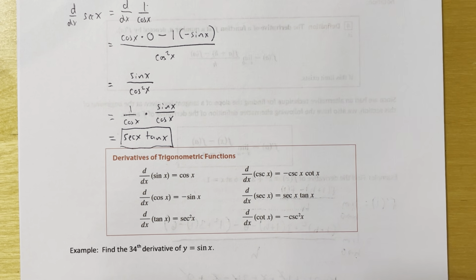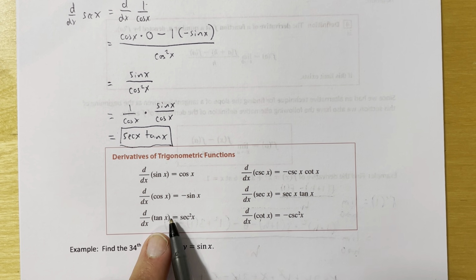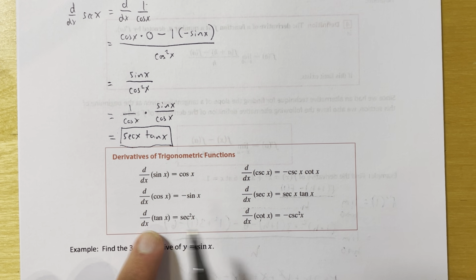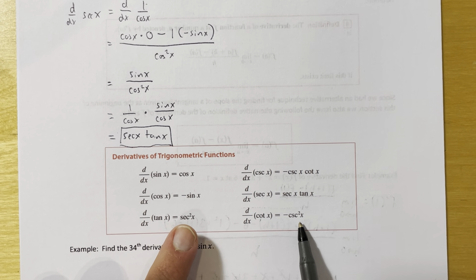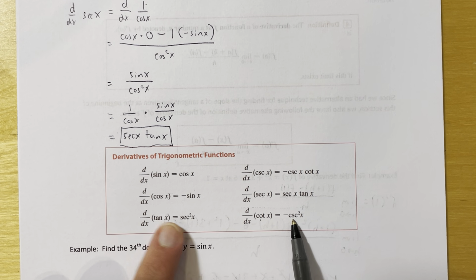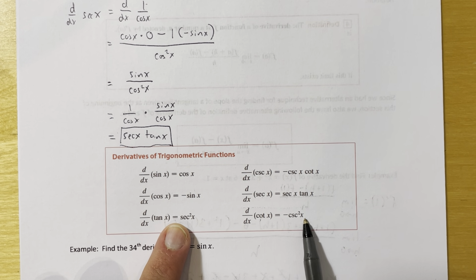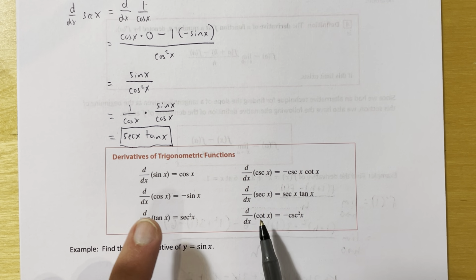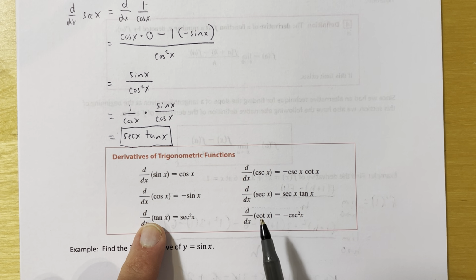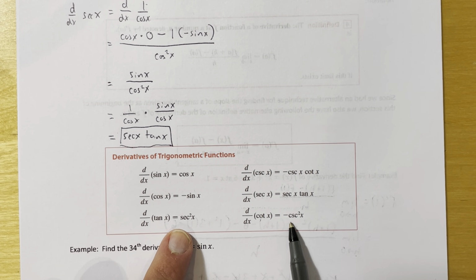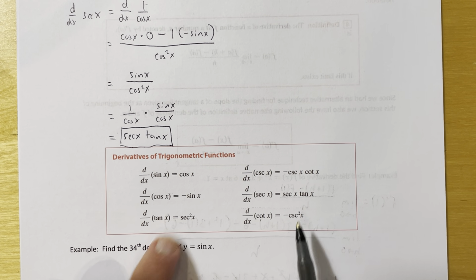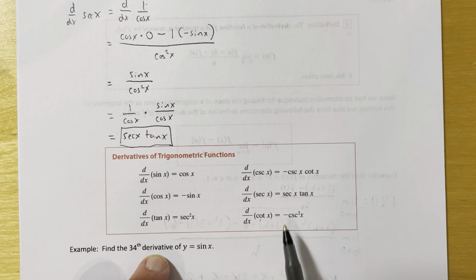For the other ones, notice that each function has a corresponding co-function, so tangent and cotangent. Notice the results look very similar. Tangent has a derivative of secant squared. Cotangent has a derivative of negative cosecant squared. So the co-function that's showing up here, tangent and cotangent, their derivatives are corresponding co-functions, secant and cosecant, okay? Both of them being squared, and then we talked about the pattern with the negative here.